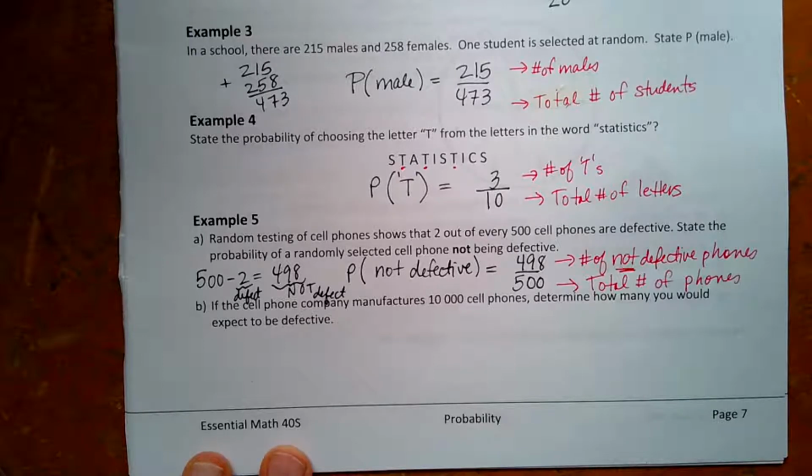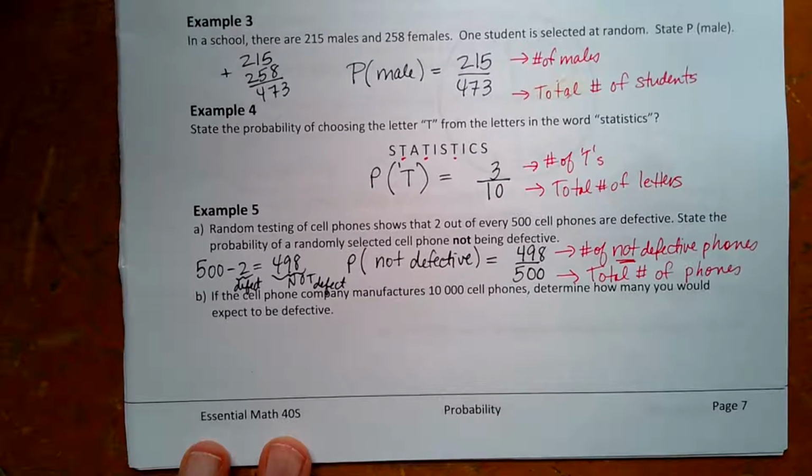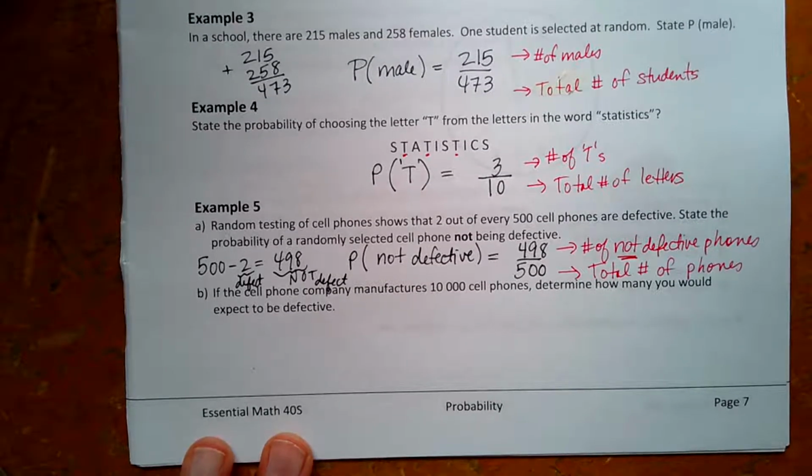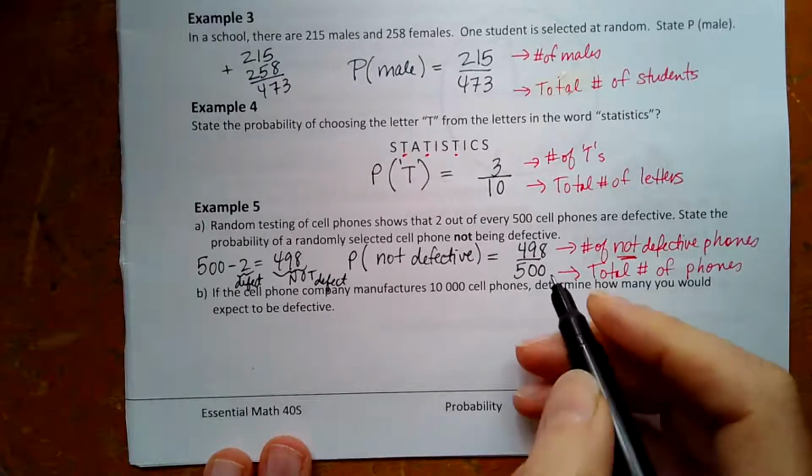All right, let's take a look at example 5. If the cell phone company manufactures 10,000 cell phones, determine how many you would expect to be defective. All right, well, let's think about this. We've done similar things like this in previous units. If I write down just what I know, what do I know right now?